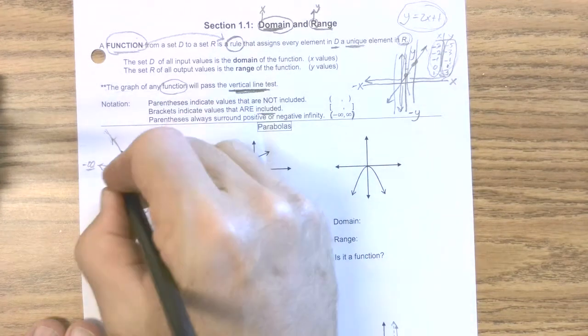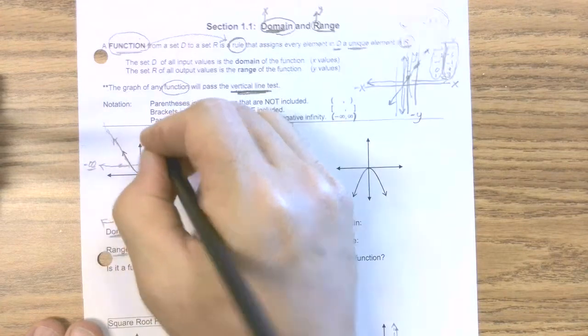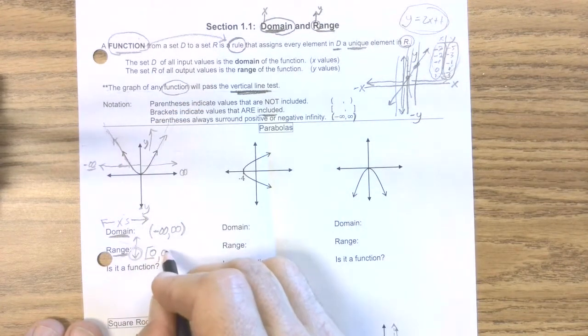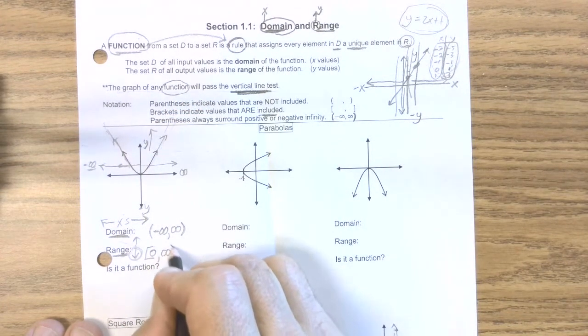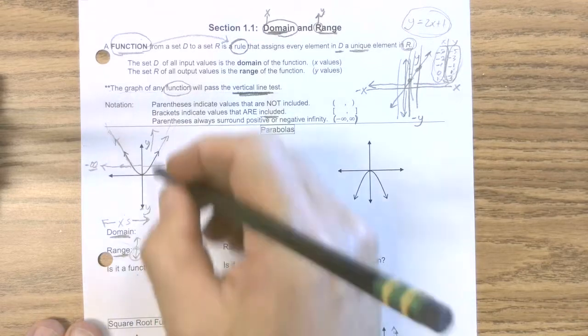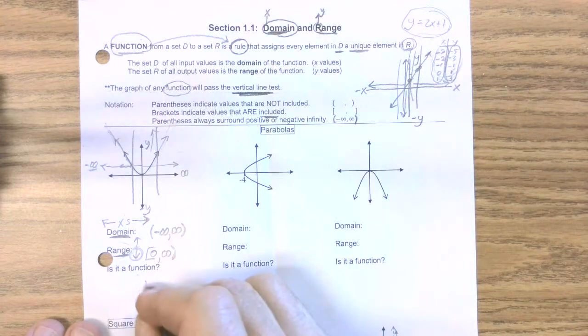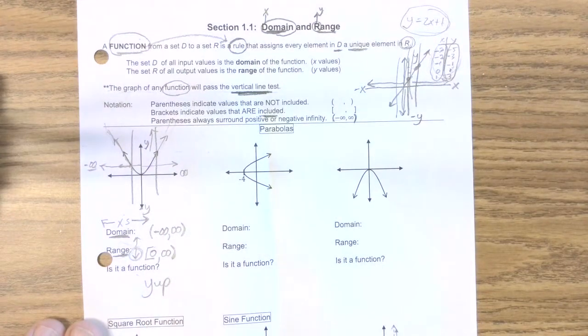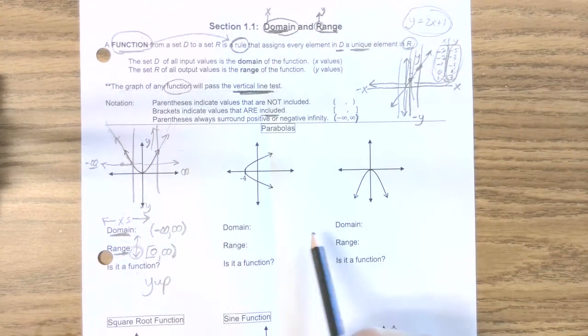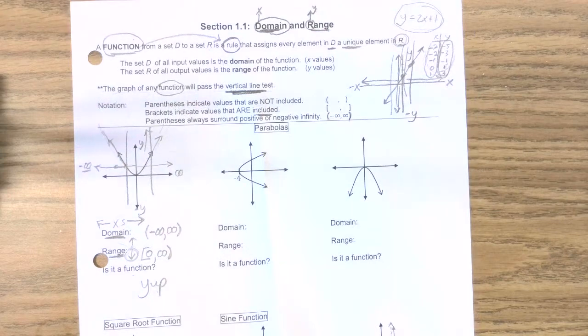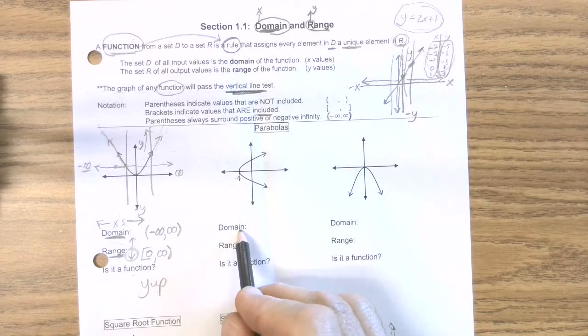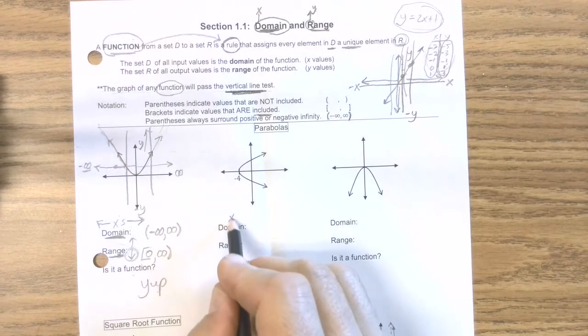But then how high does it go? Either direction, how high does it go? That would get to infinity. But again, can't reach it. Is it a function? Well, we give it the vertical line test. Anywhere you want, it only touches it in one spot. So we say, yep, that's a function by definition. Okay? All right, let's try this. Domain. Again, it's my x's.